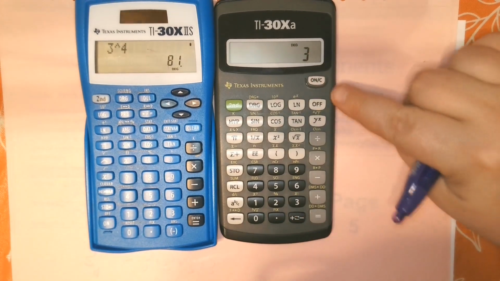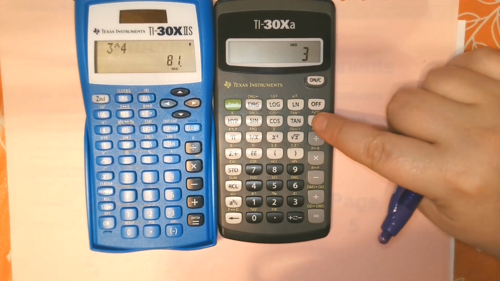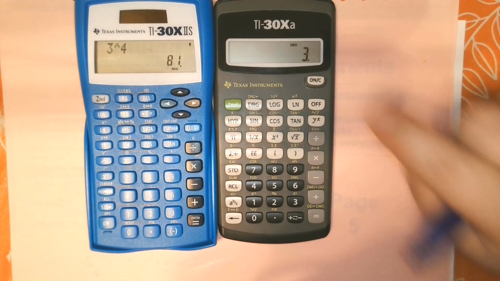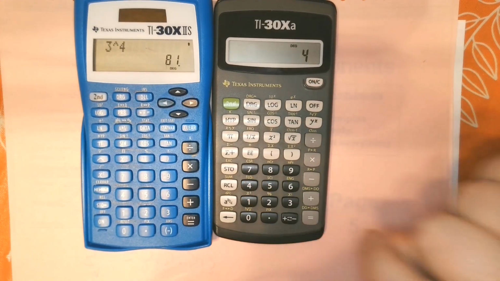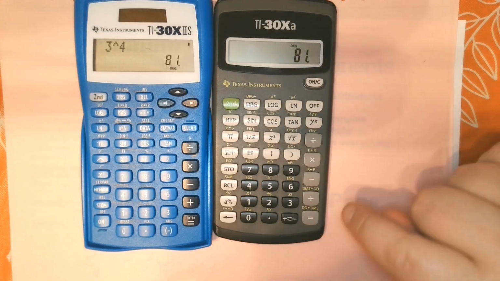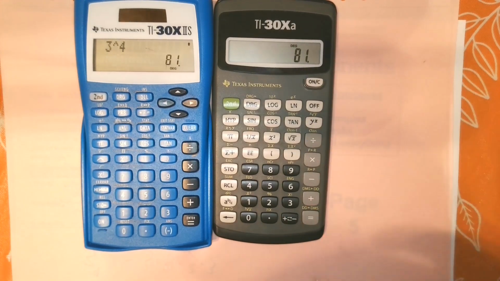3 to the 4th power is 81. Okay? On this one, I don't like it as much because you can't see everything you typed like you do with this one. So with this one, we're going to do 3. There's no caret on this one. We're going to use y^x. So y to the x power. Press it. The little period shows up showing that you press the button. And then you press 4. See how things go away? Equals, still equals 81. Still did it right. There's just 2 different types of calculators in the way they show it.